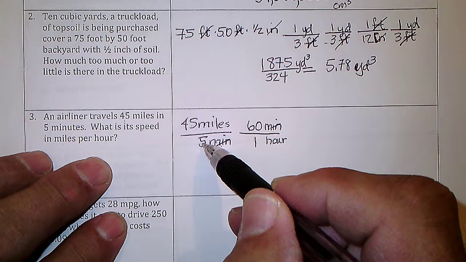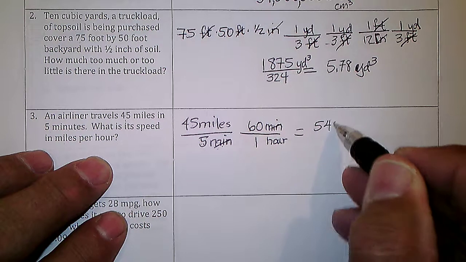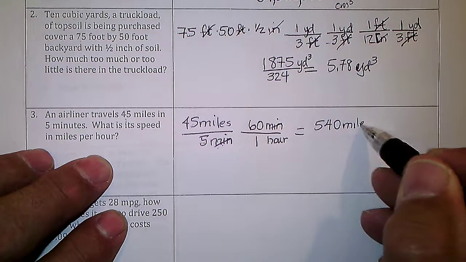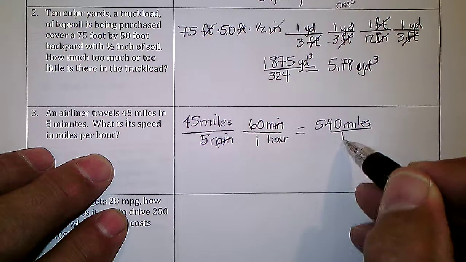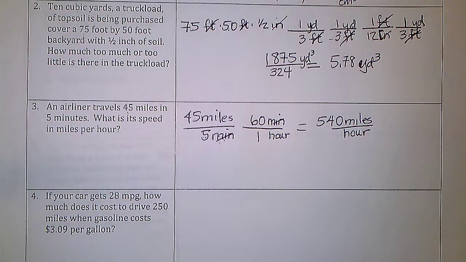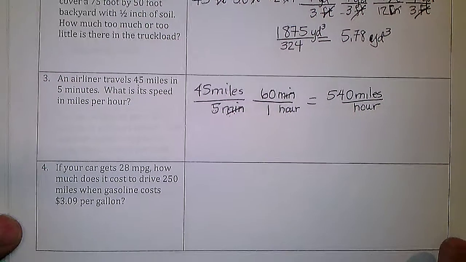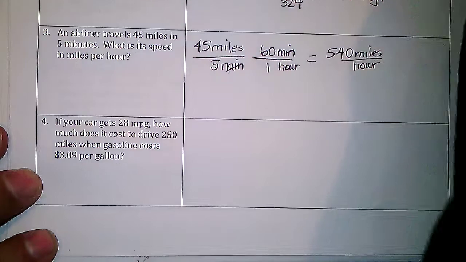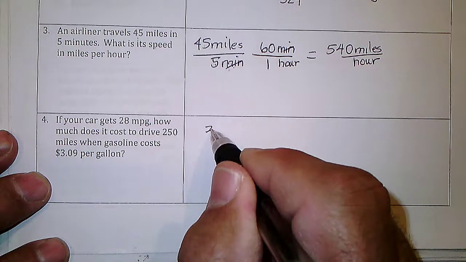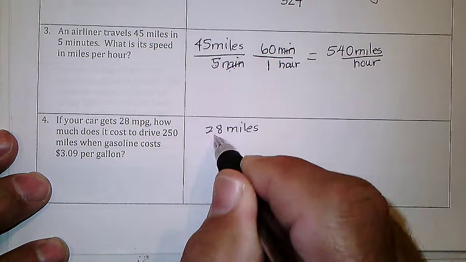45 divided by 5 is 9. 9 times 60 is 540 miles per hour. Okay? Okay, now we've got a car that gets 28 miles per gallon.